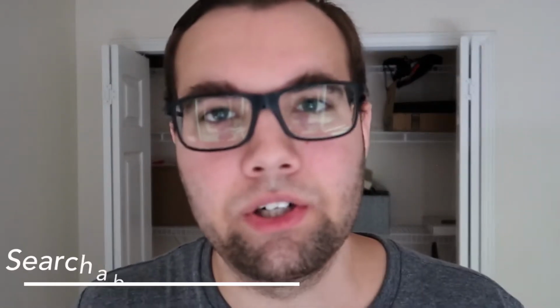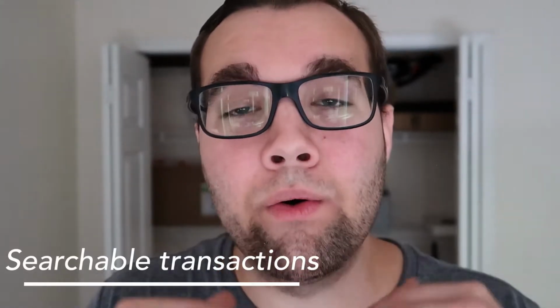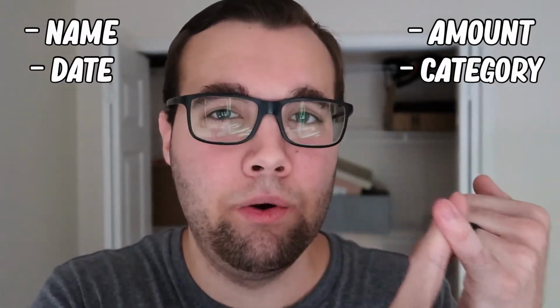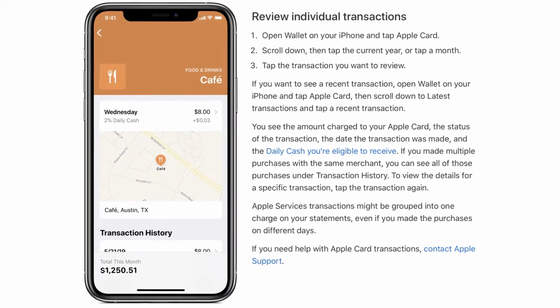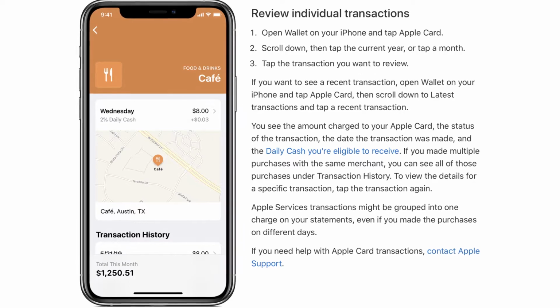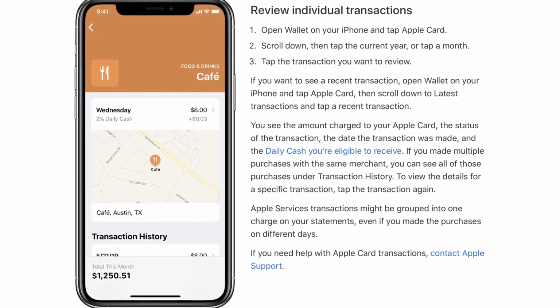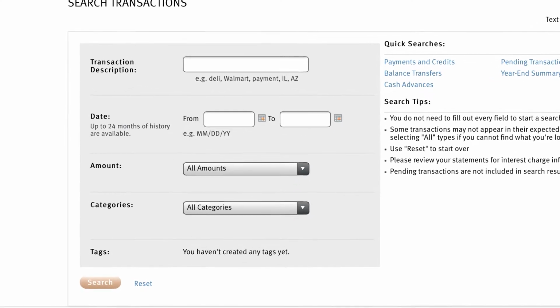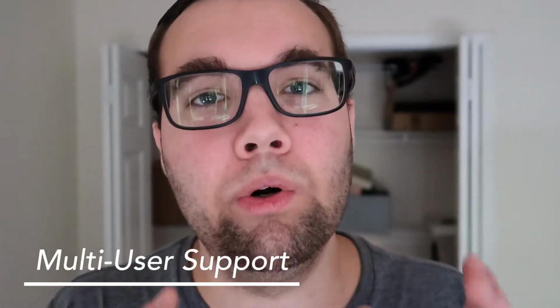However, there are still 3 things that I wish Apple would have brought to really make that experience much better. The first feature is searchable transactions. I really wish you could search transactions based on name, date, amount, and category. There is a section in the Apple Card where if you tap on your transactions, it'll show you a whole list of other times you have purchased things from that store, with dates and amounts and things like that. And that's nice, but I wish you could just have a little search bar and search Target or Walmart, and it'll show you all the transactions you ever bought from Target or Walmart.